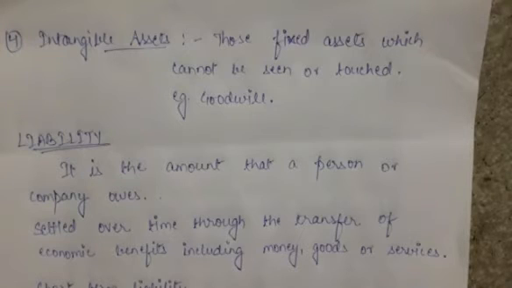Does it have a cash value? How can we say that it's an asset? Of course it's an asset. What is an asset? An asset is something that gives us benefit in the longer run, in the future. So goodwill is also an asset because it gives us benefit. It has already created a reputation in the market for the firm's goods, so of course we are able to make more sales because of our goodwill.